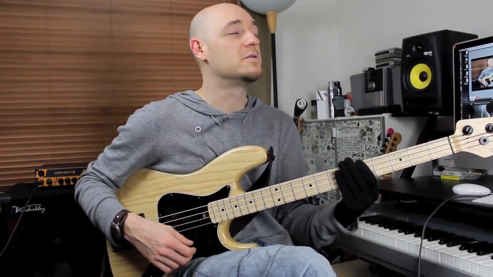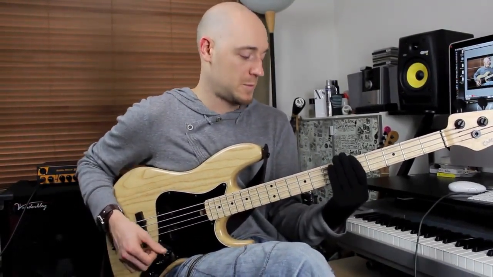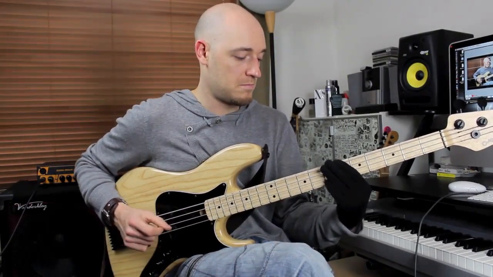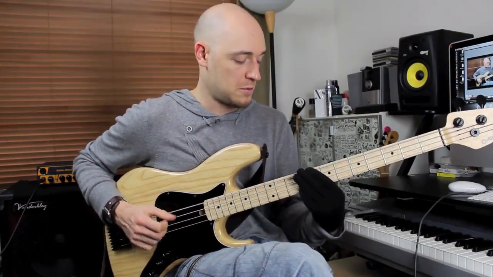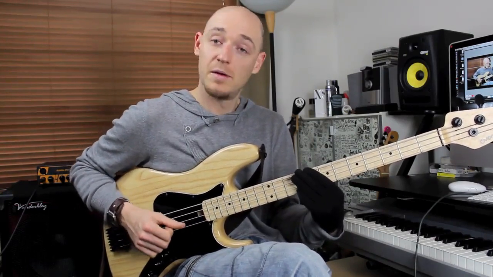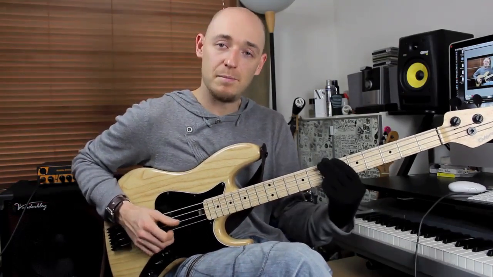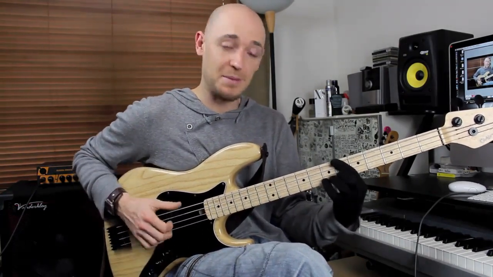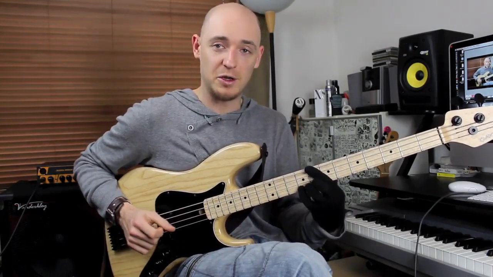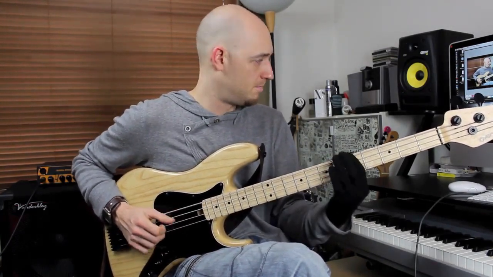1, 2, 3, 4. A minor, B flat major, C major for 2 bars. Once more.